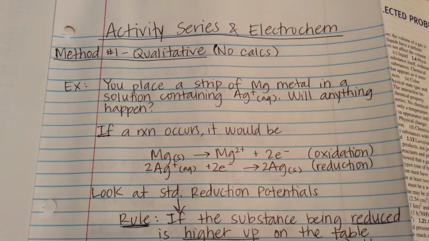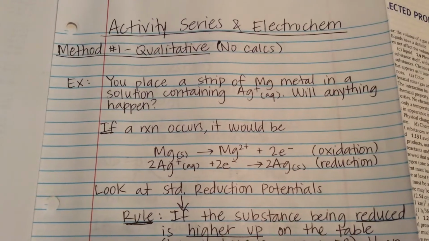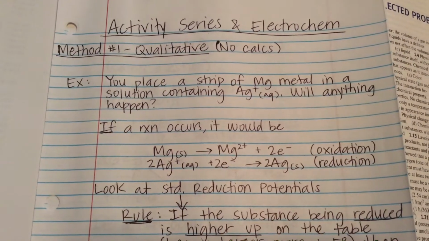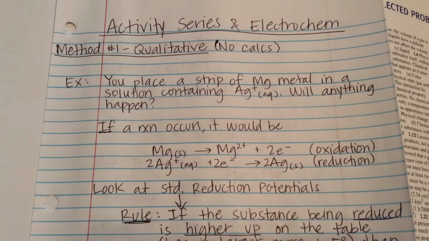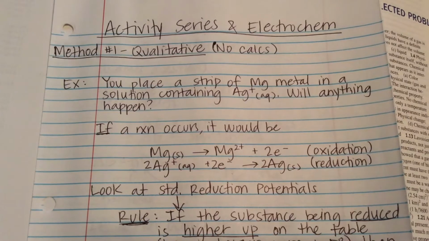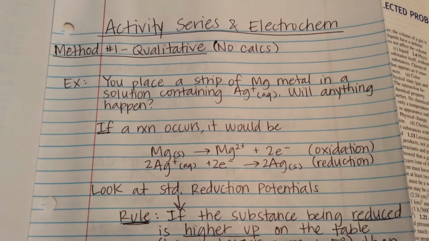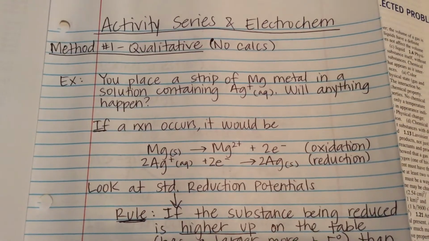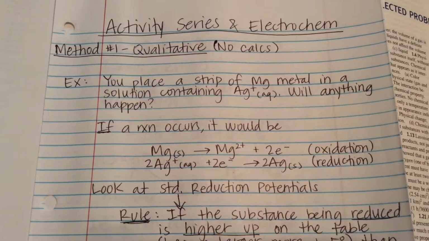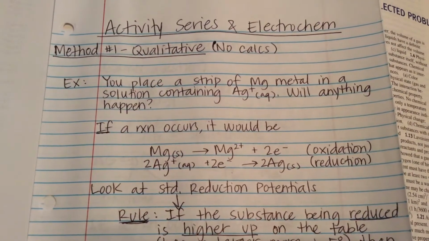A Chemistry 1 student is probably going to do this qualitatively, whereas a Chem 2 student would probably do it quantitatively. However, if you're taking a multiple choice test question and you don't have any means of doing a calculation, you could always approach this qualitatively and still answer the question. So let's go through a sample problem. We're going to do it both qualitatively, meaning no calculations, and quantitatively, meaning yes calculations.